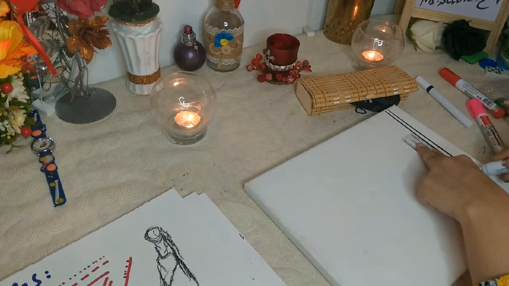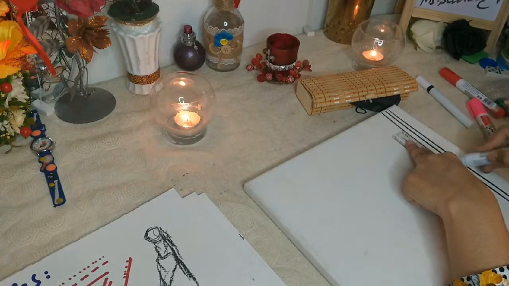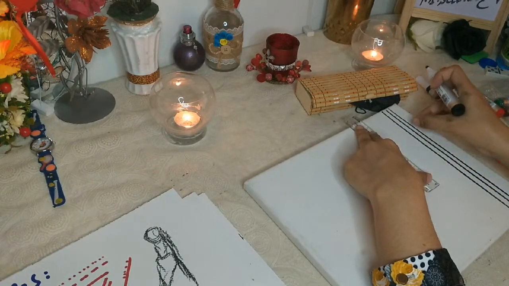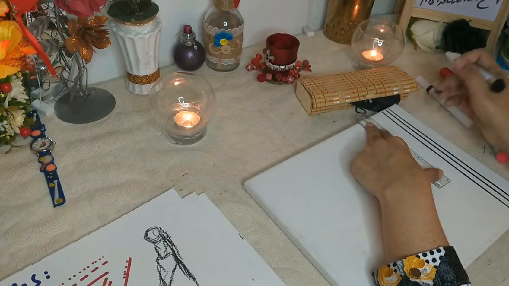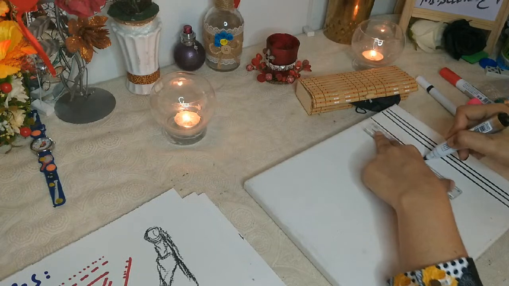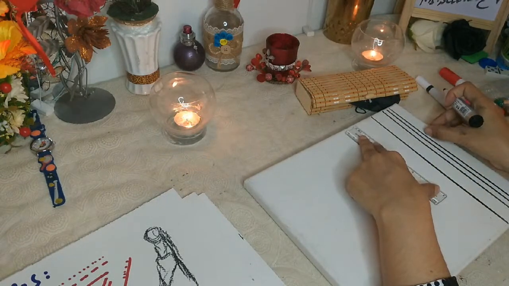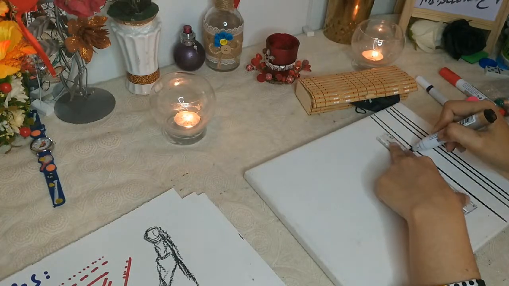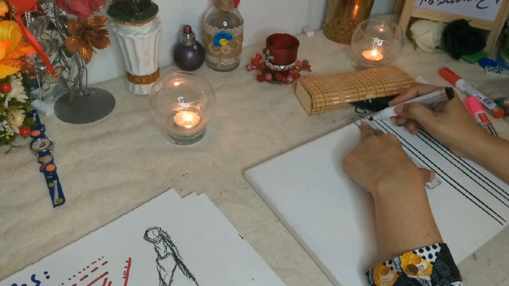So in this design, I am going to create a repeated pattern of lines. You can see that I created 3 lines and I am going to leave the same distance over here. For creating this same distance, you can measure with the scale and then you can draw.